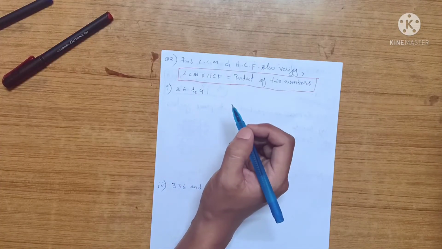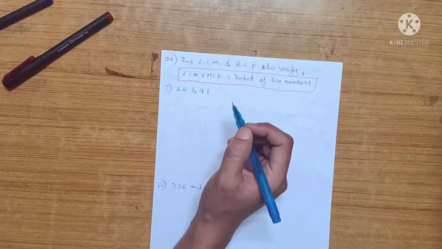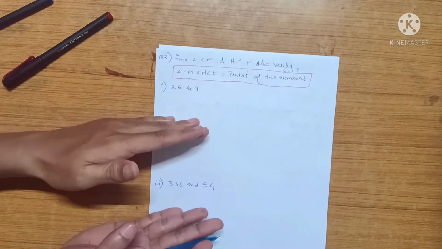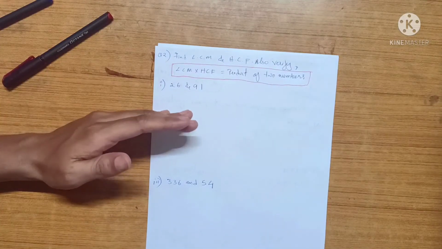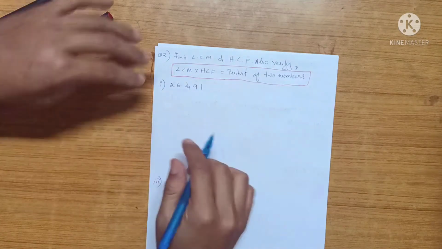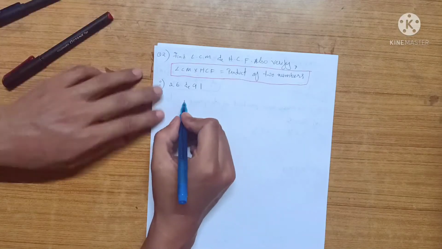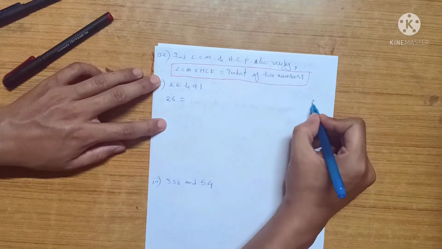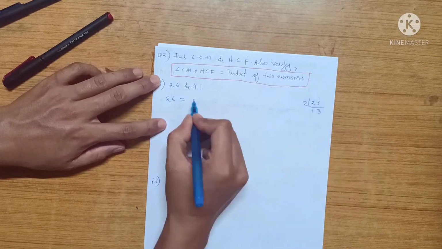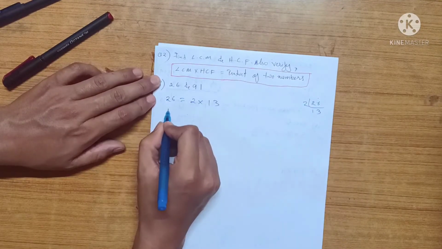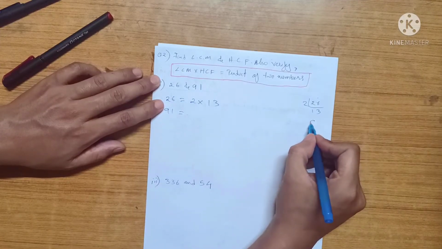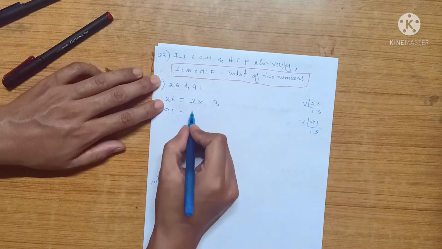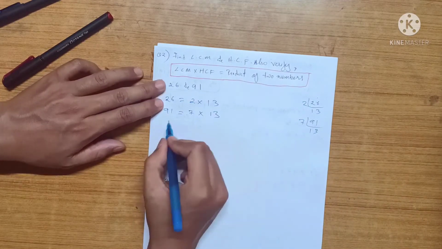LCM into HCF equals the product of two numbers. I'm going to do this in two methods, so whatever method, don't get confused. 26, if we prime factorize, is 2 into 13. So write 2 into 13. 91, if you prime factorize, is 7 into 13.